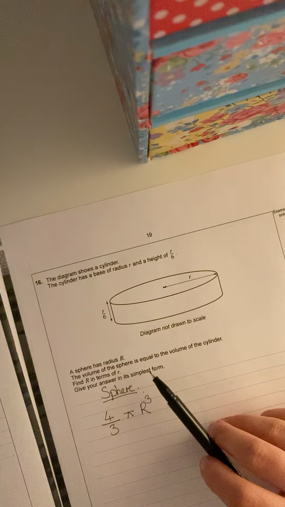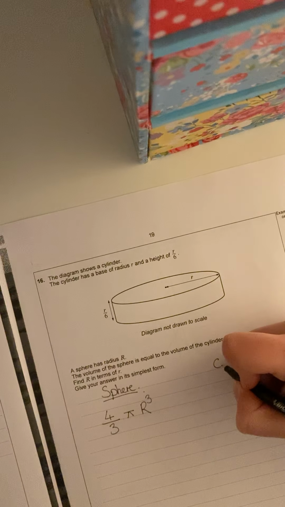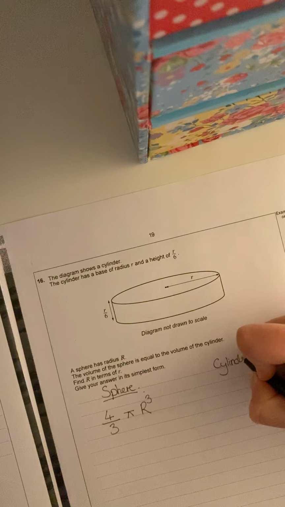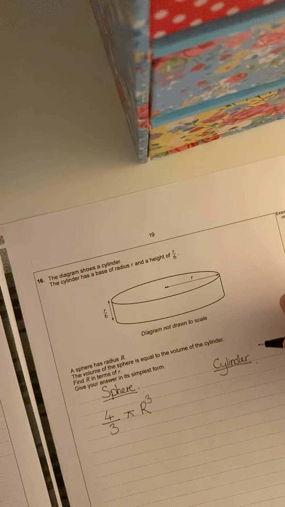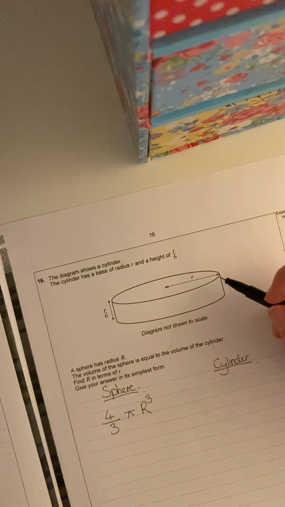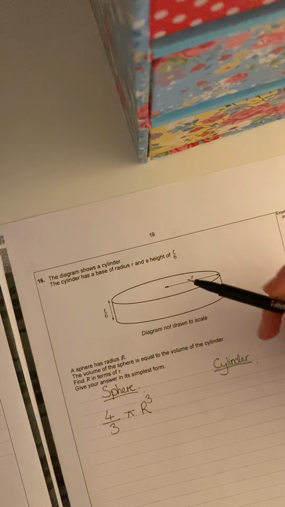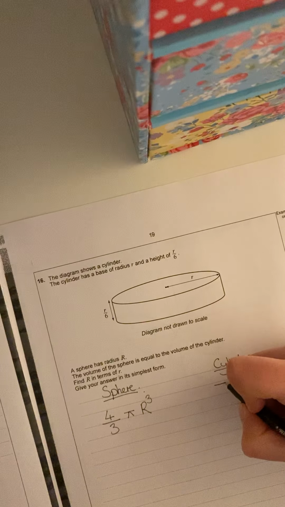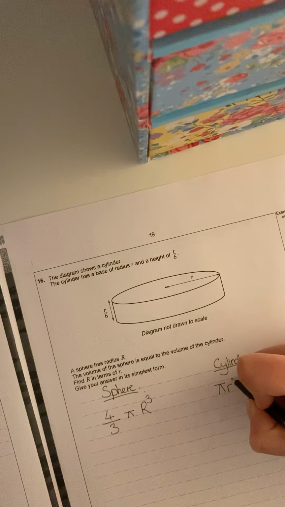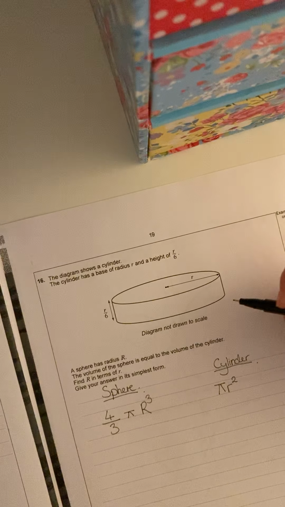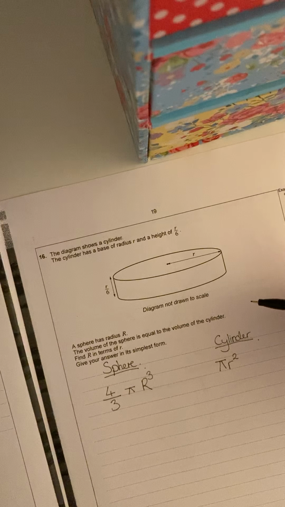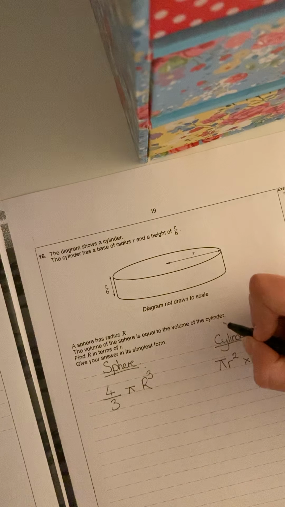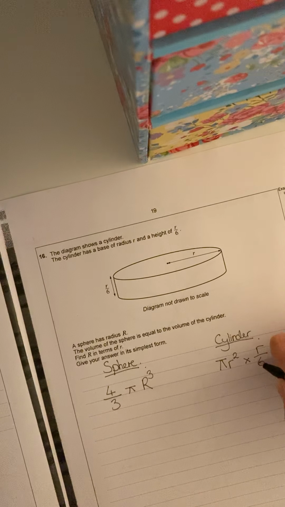And then we also have a cylinder. And the cylinder, we also need to work out the volume for. So this is like we would do in a prism. We'd work out the area of the circle at the top and then multiply it by the height. So to work out the area of this here, we would be doing pi r squared. And then in order to work out the volume, we'd just multiply that by the height. So we'd multiply it by r/6.